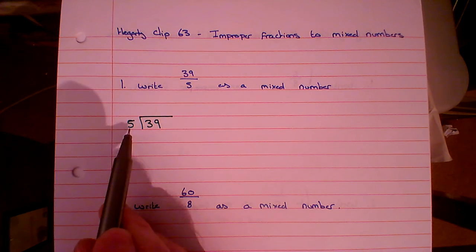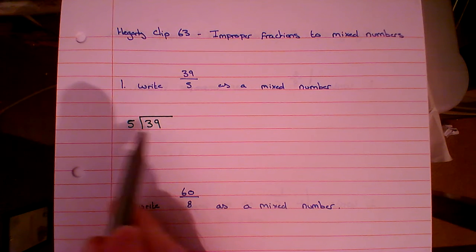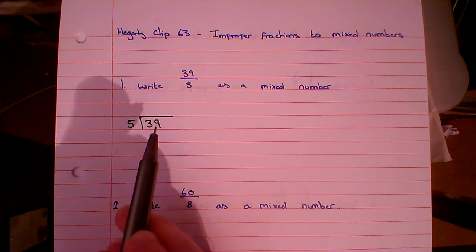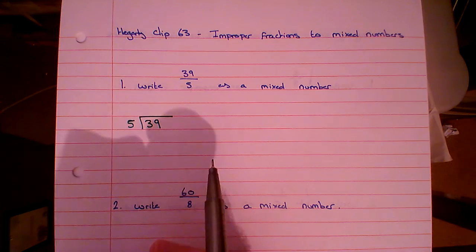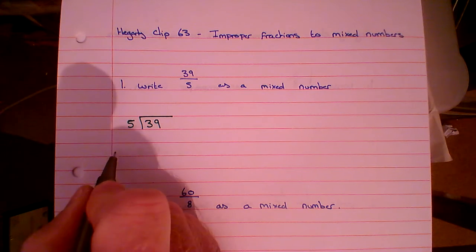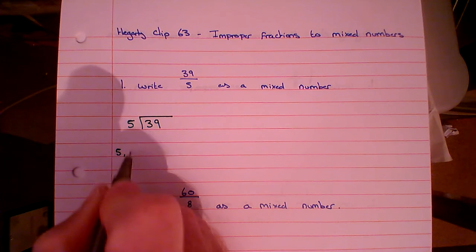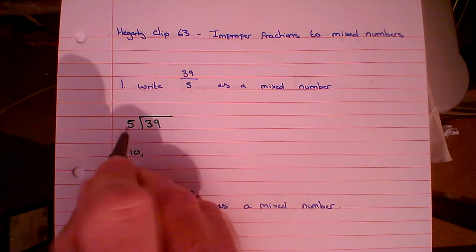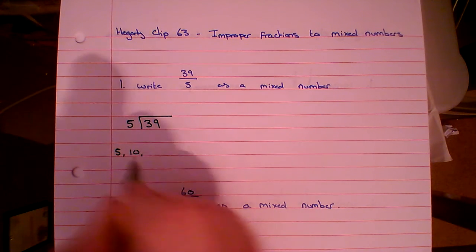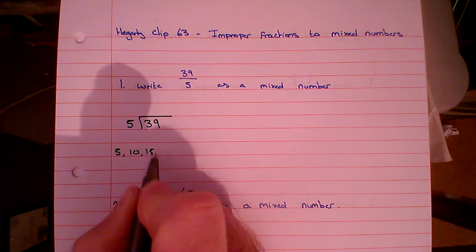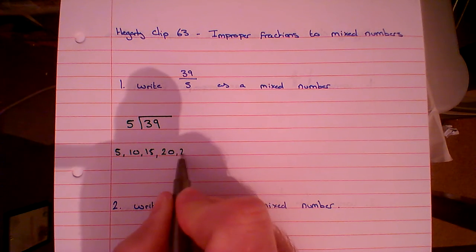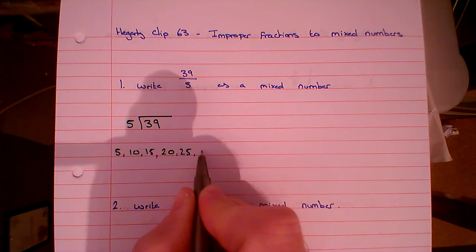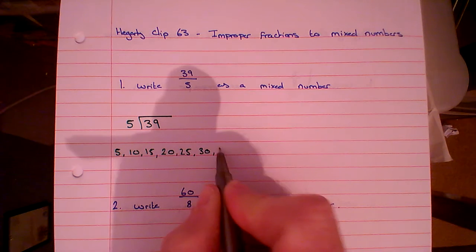So I've got 5 on the outside and 39 underneath. 5s into 39. Well, 5s into 3 don't go, so 5s into 39. If it helps you, write out your 5 times table, or whatever number is here. It's 5 in this case. I'm going to write out my 5 times table underneath until I get to 10 times 5, because I won't need any more than that.